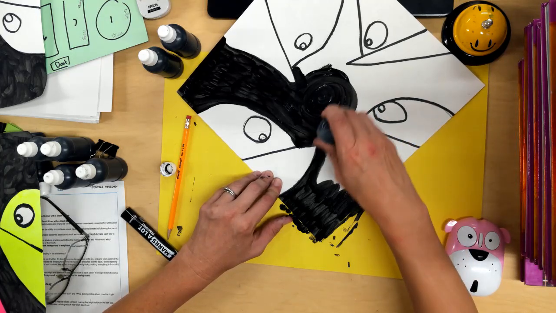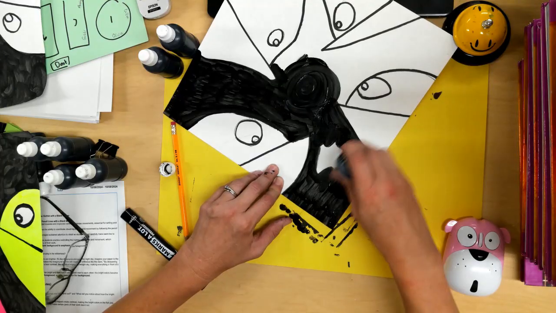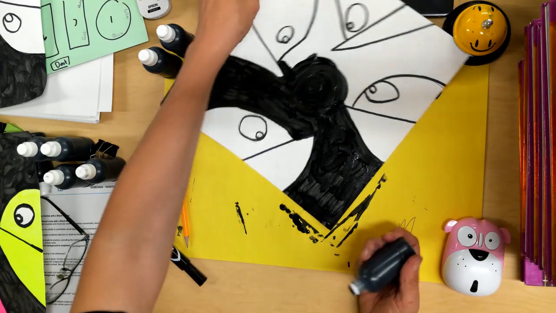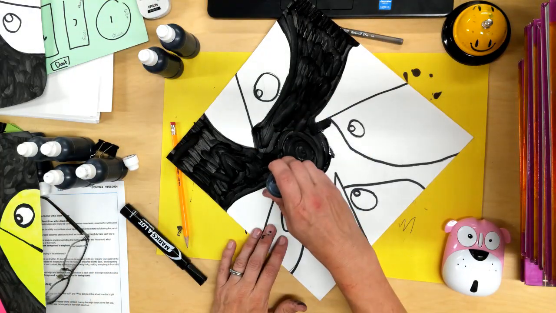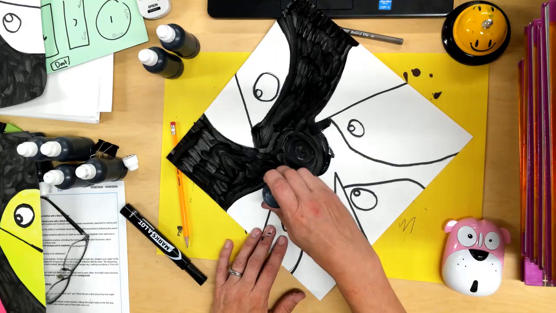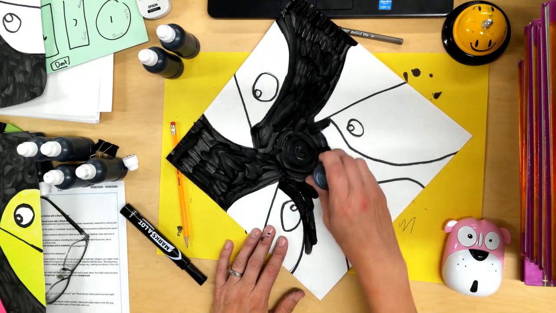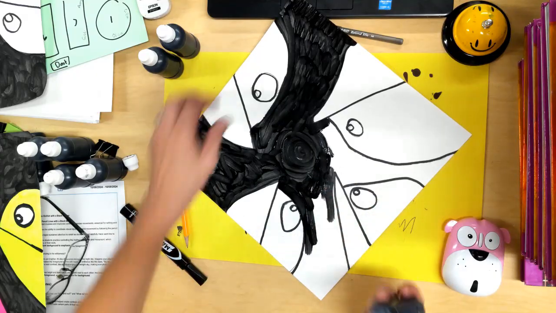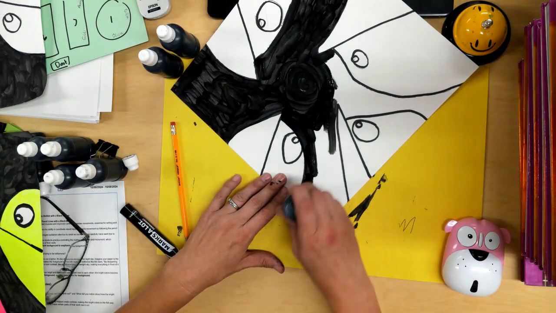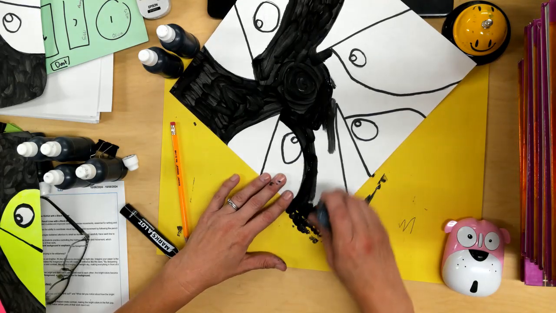Try, class, to make sure when you're doing this that if you get what I call globs or goobers, sometimes you might push too hard. Go back and just kind of go through it and it will move, okay? Because we don't want globs on here, do we? No. And it happens. Now what should I do? Then I get on the table, I move it. And you see how I'm moving it around so it's easy for me? You're going to do the same thing.